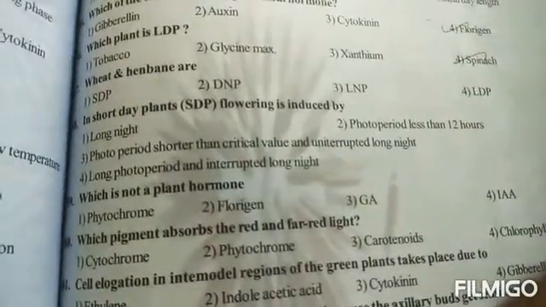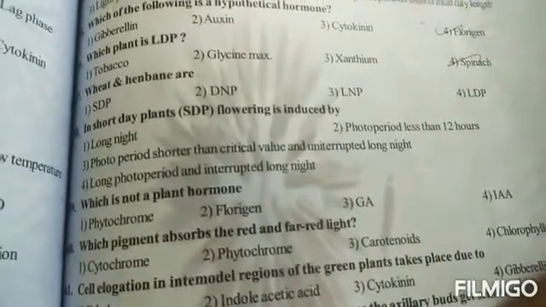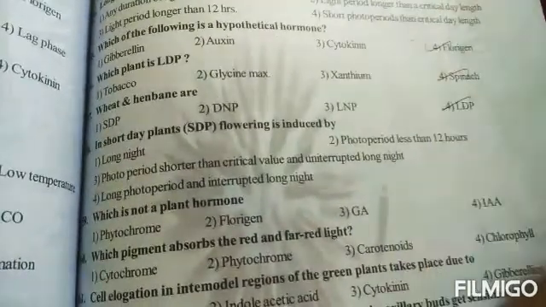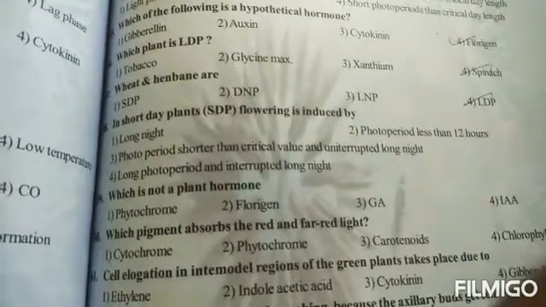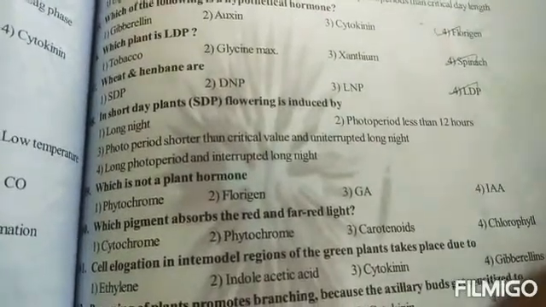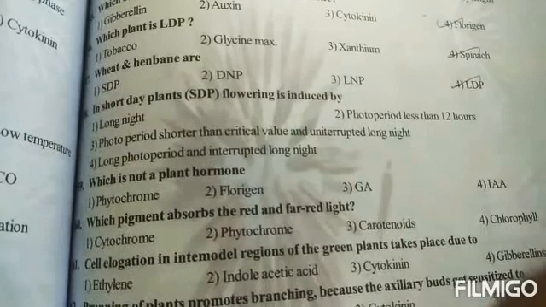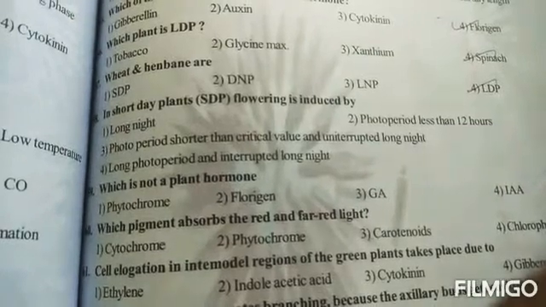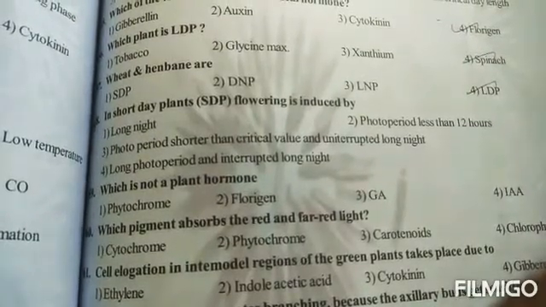Wheat and henbane are, what are they? Wheat and henbane are long day plants. Short day plant flowering is induced by... 58th question. Long night, photoperiod less than 12 hours, photoperiod shorter than critical value, and uninterrupted long night, long photoperiod and interrupted long night, photoperiod shorter than critical value.